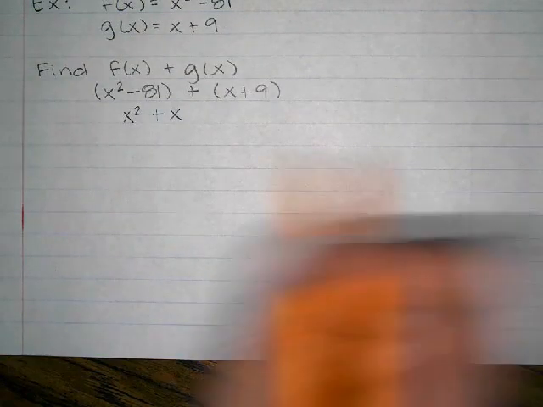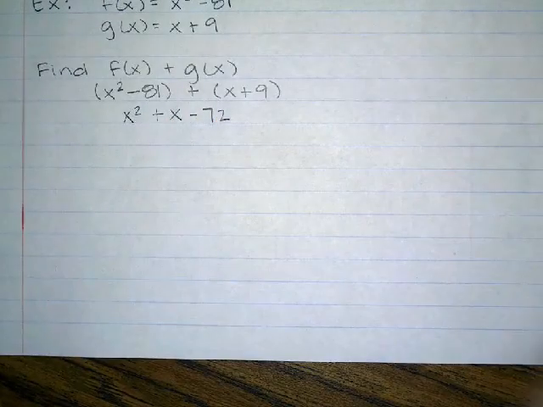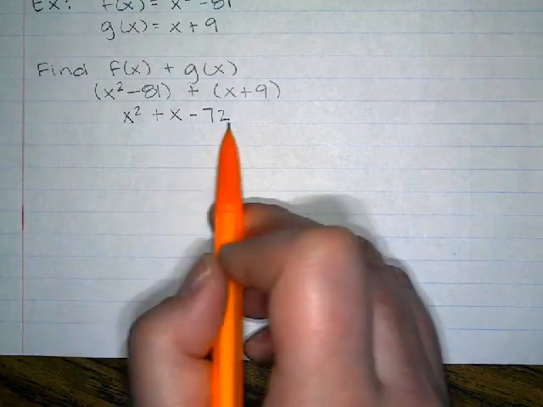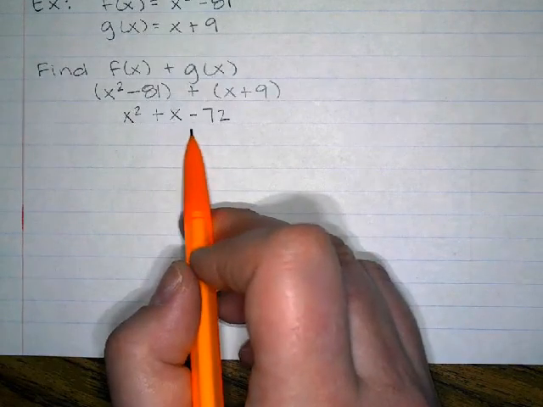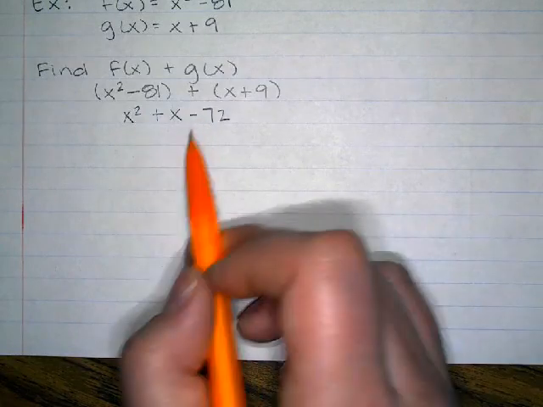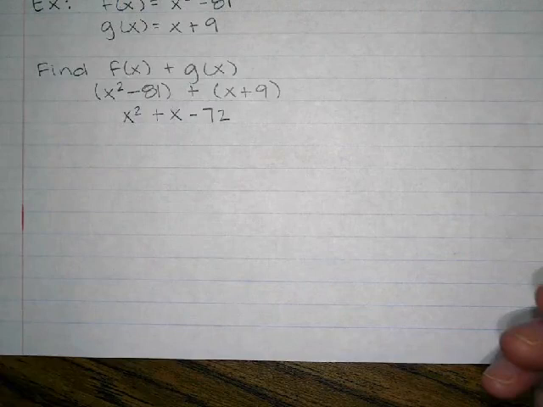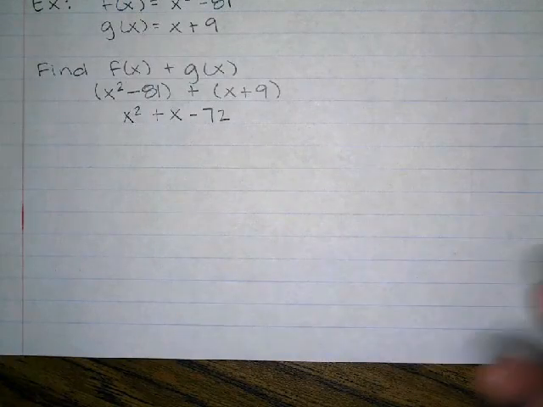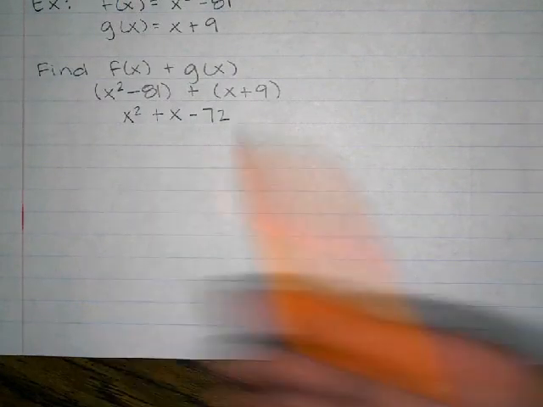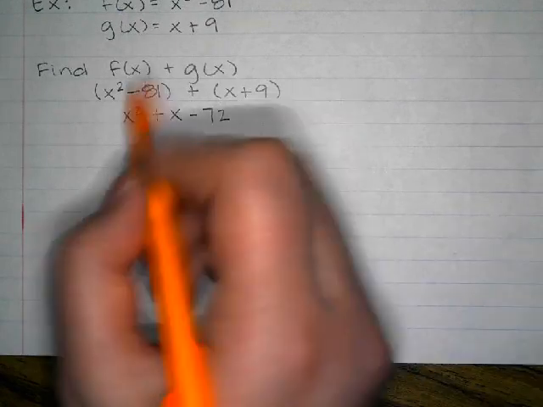minus 72. Okay. And then should I try to factor that or something? No. It does factor. This is factorable, but I don't have to go on and try to do something else because the instructions never asked me to. Just because I recognize that maybe something else could be done with the problem doesn't mean I should do that, not unless they ask me to. Okay, so that problem's done. We finished that one.